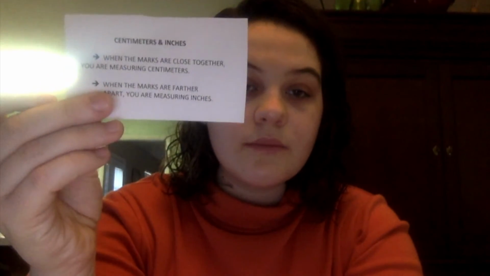To help you remember this, you will each receive this paper with a reminder. When we come to our lessons about centimeters and inches, I want you to make sure that you have this paper at your desk. This paper will serve as a representation for you to remember any misconceptions or confusion that you may have about this lesson.